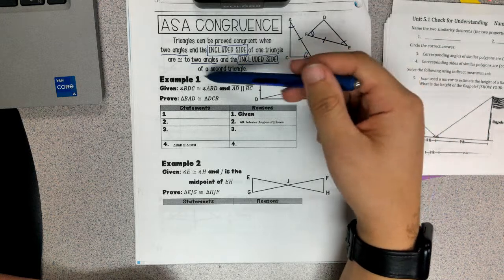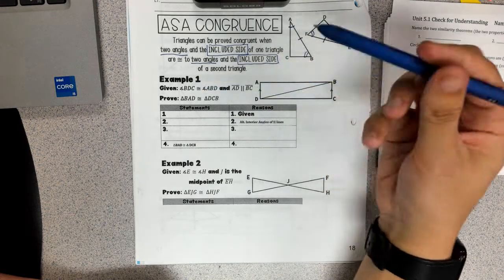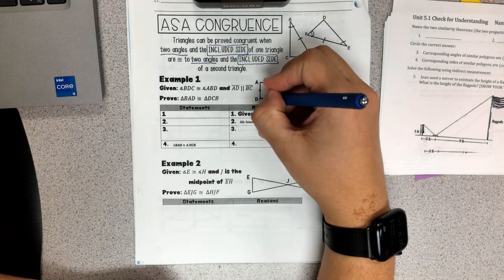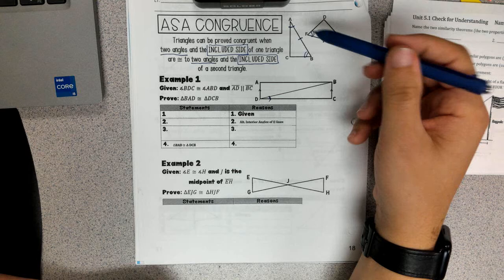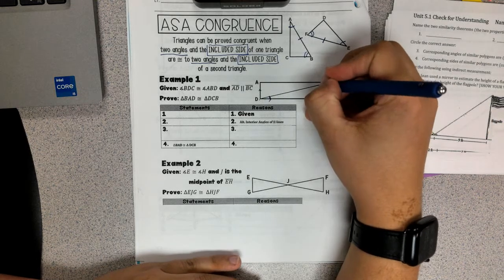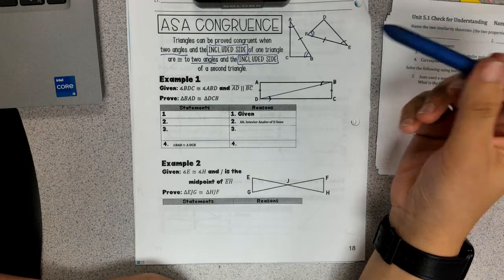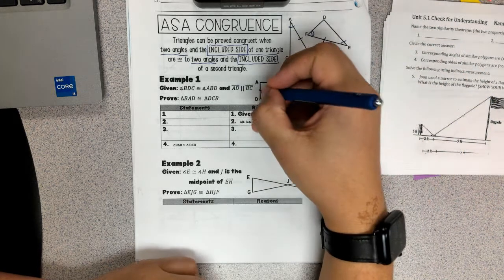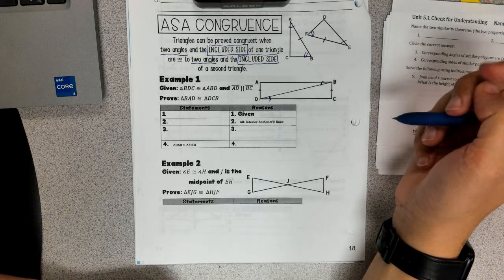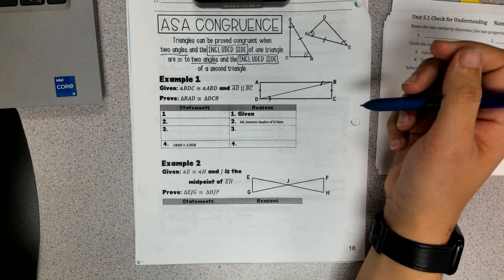So, looking at our first one, we are given that angle BDC, so this angle right here, is congruent to ABD, so this angle right here. Okay, so we've labeled our picture. And that AD, so this side, is parallel to BC. Okay, so we have all of our information labeled on our picture already.